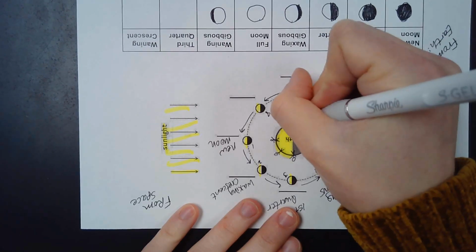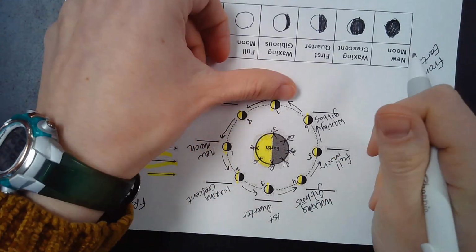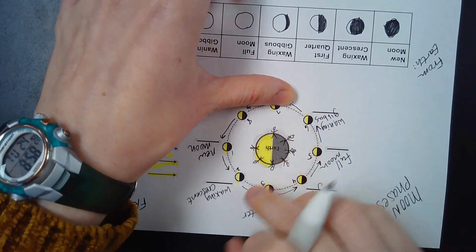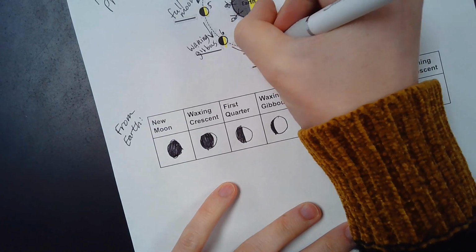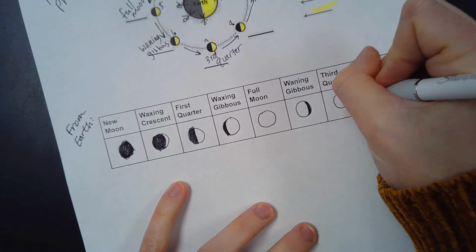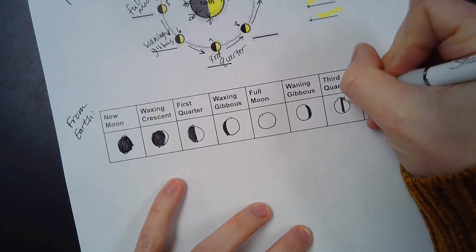If our paper is upside down and your person is looking up at the moon when it's at position 7, now it looks like the left half is lit up and the right half is in shadow. So that is a third quarter moon. And so here it is like this.